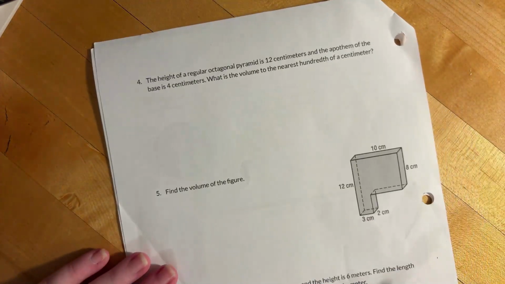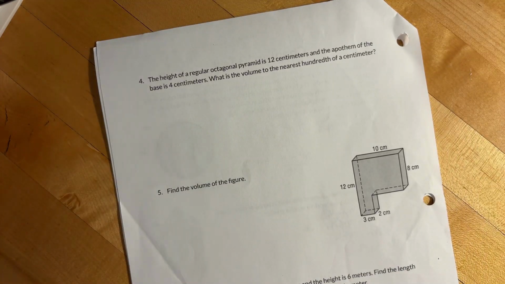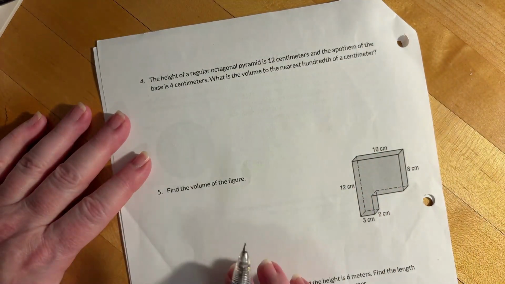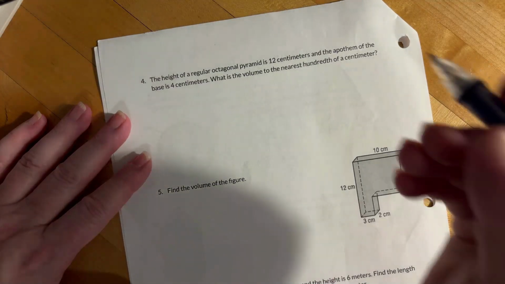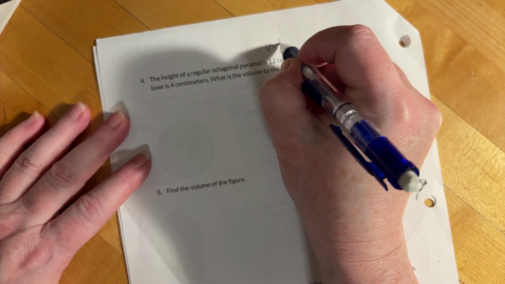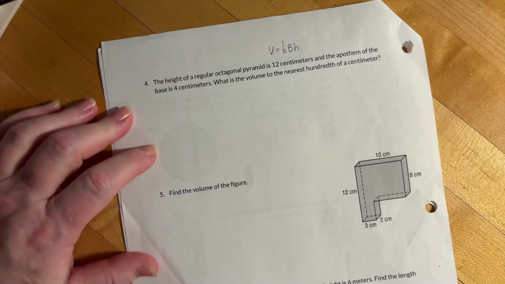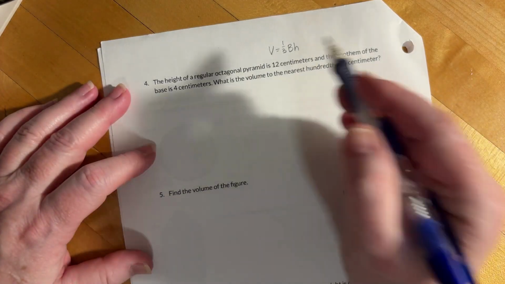Okay, I know this looks different than yours. This is my copy of it, and I don't need nearly as much space as I give you guys. Okay, I've got an octagonal pyramid. I know that the volume of a pyramid is 1/3 the area of the base times the height of the pyramid. So the first thing I've got to do is figure out the area of a base.